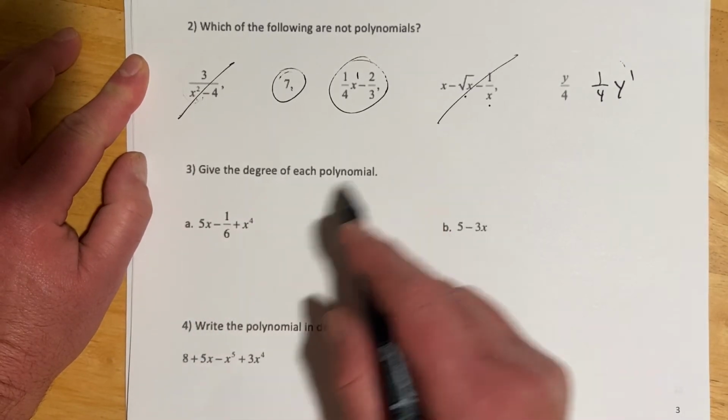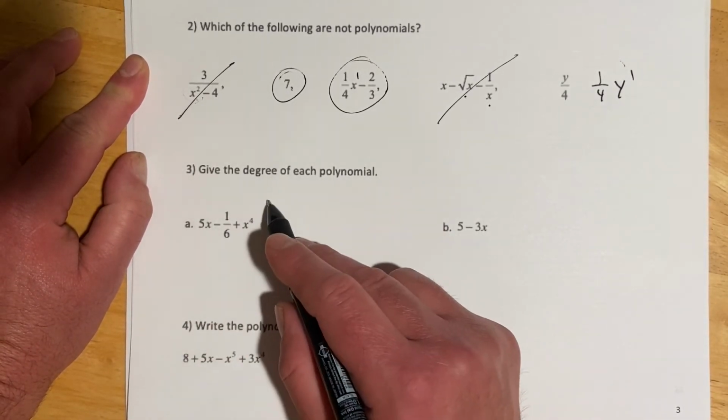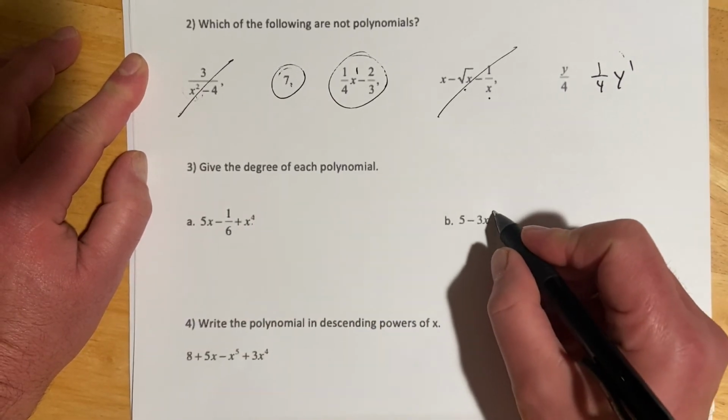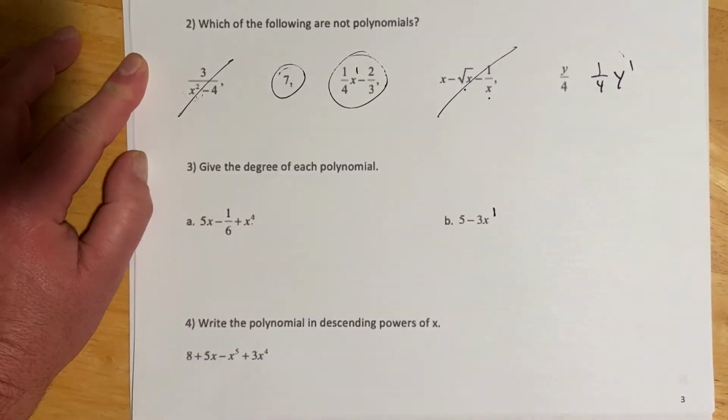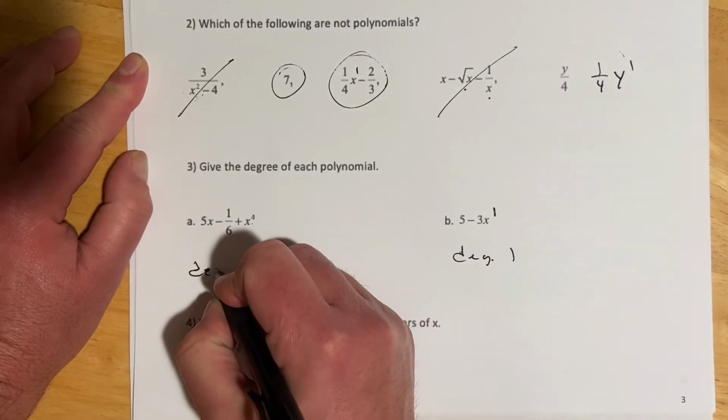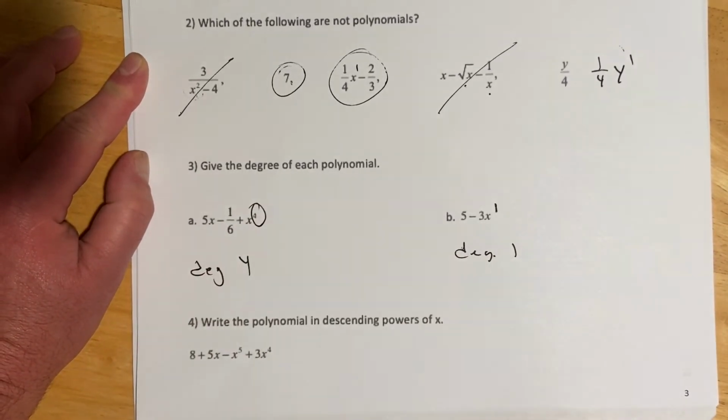Give the degree of each polynomial. So remember, the degree is the largest power, so this would be degree 4, and this would be a degree, that's an invisible 1 up there on the x, so degree 1 here, and degree 4, like that.